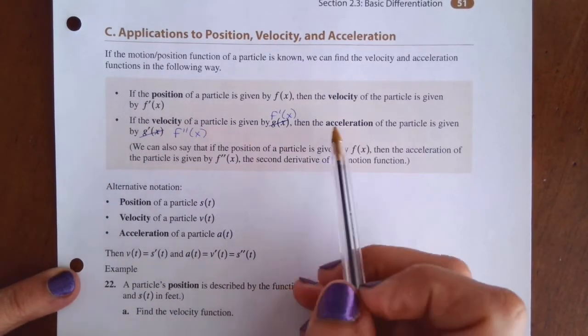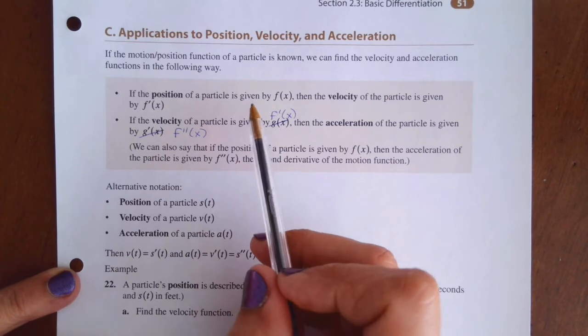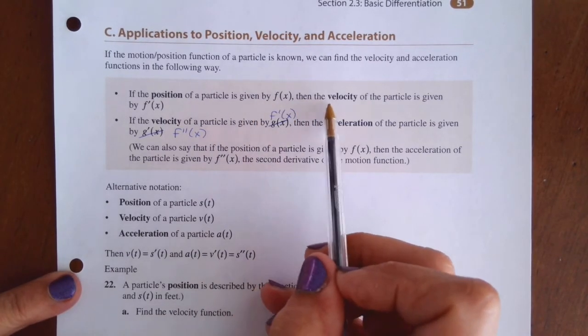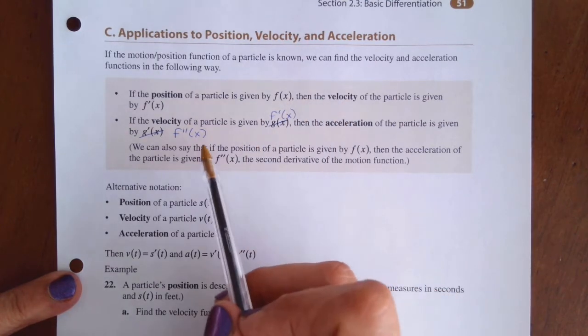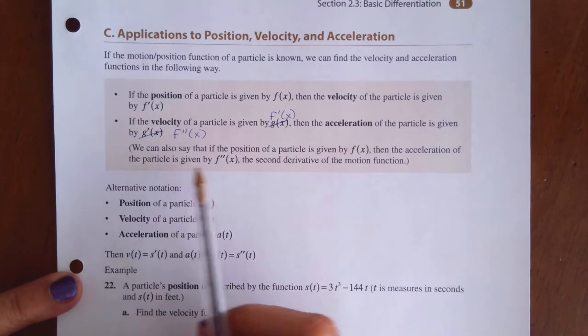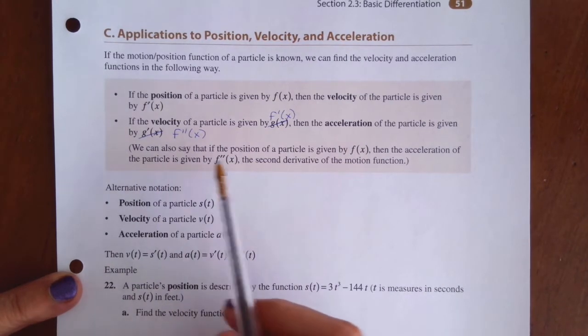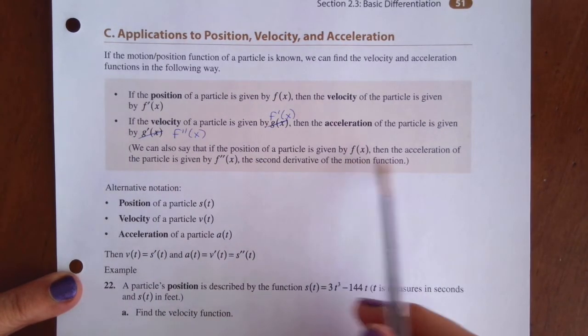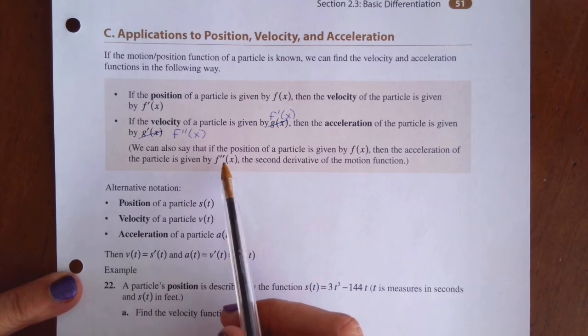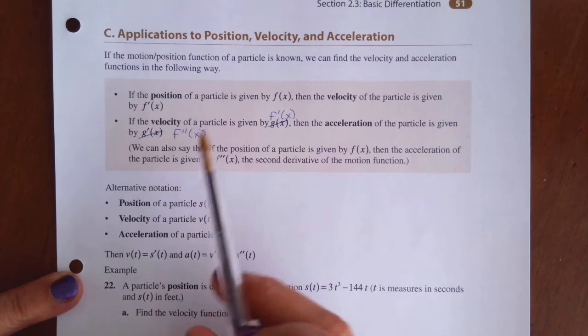Typically you wouldn't do an acceleration problem without figuring out the velocity. So typically you're given the function, you find f prime, the velocity, and you find f double prime, the acceleration, okay? That's what it says down here. If the position is given as f of x, then the acceleration would be the second derivative. So that's more typically how it looks.